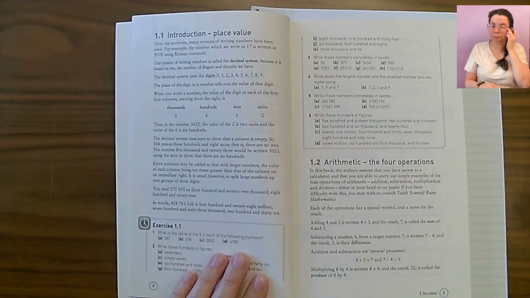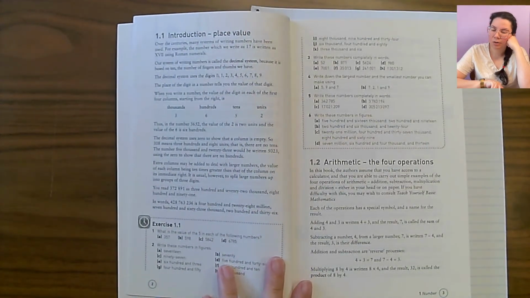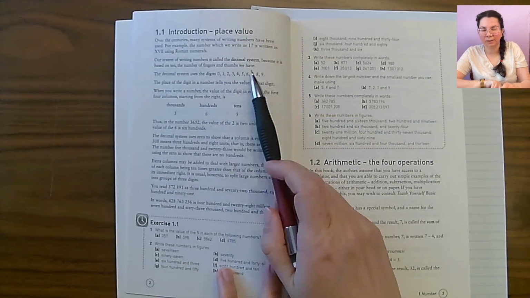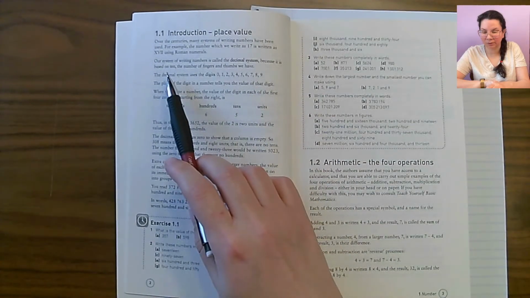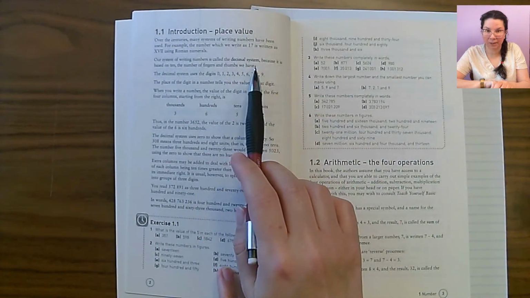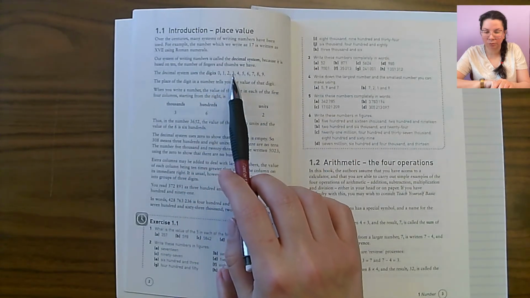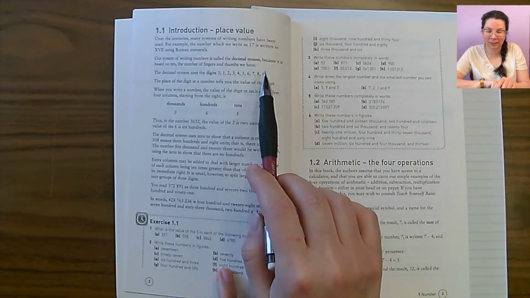Introduction. Place value. Over the centuries, many systems of writing numbers have been used. For example, the number which we write as 17 is written as XVII using Roman numerals. Our system of writing numbers is called the decimal system because it is based on 10, the number of fingers and thumbs we have. The decimal system uses the digits 0, 1, 2, 3, 4, 5, 6, 7, 8, 9.